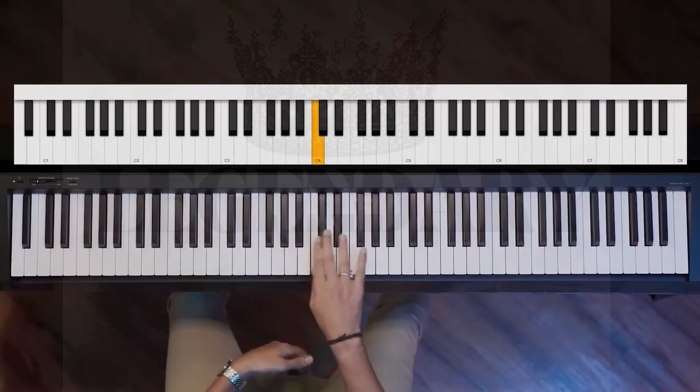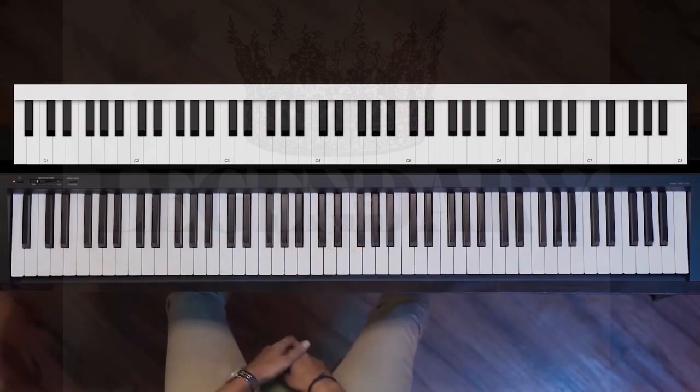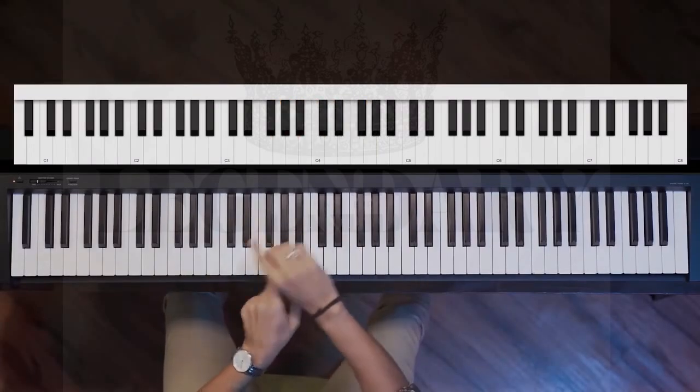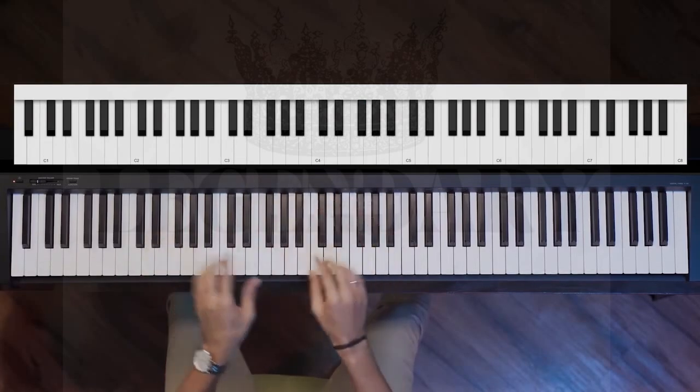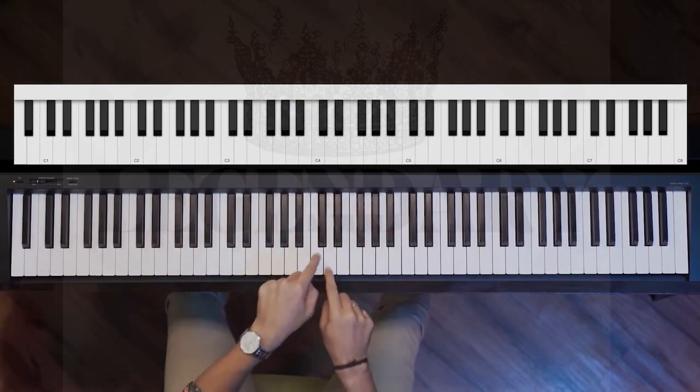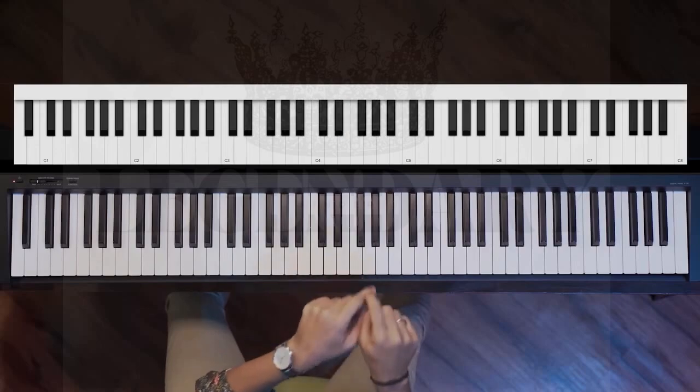So now, with this philosophy, let's play the G minor scale. G minor scale is this. Again, it has whole step. Same philosophy as A minor scale that we saw. Whole step, half step, whole step, whole step, half step, whole step, whole step.